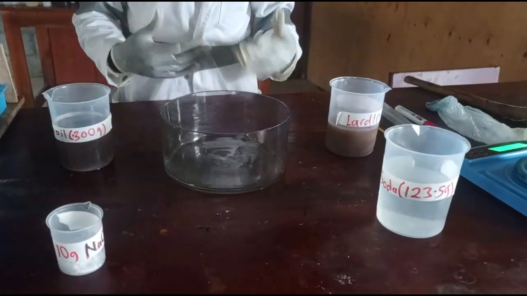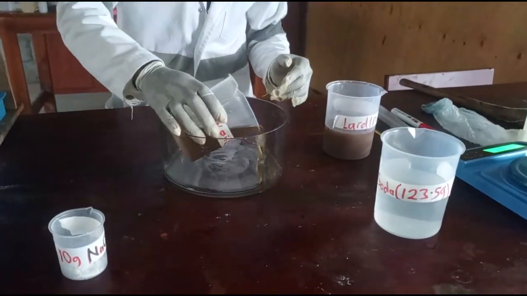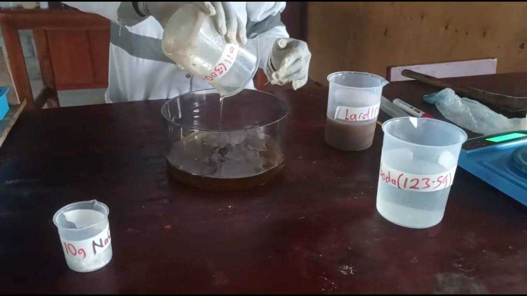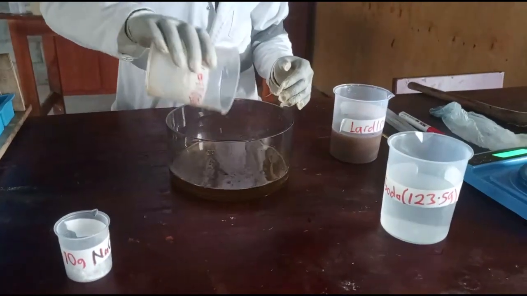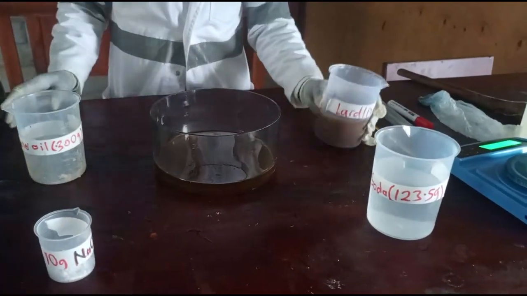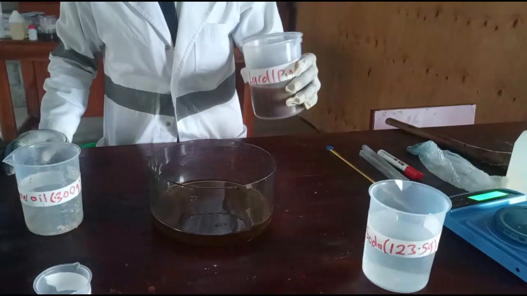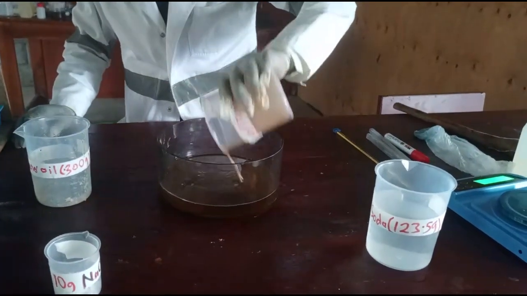You can put the palm kernel oil first. We are trying to blend, so we are going to mix the two oils. This is the 300 grams of palm kernel oil, and then we have the lard, which is 200 grams.